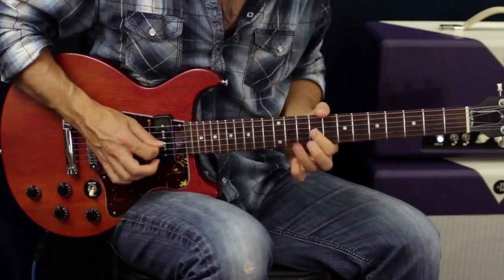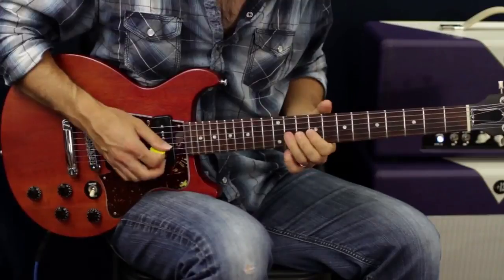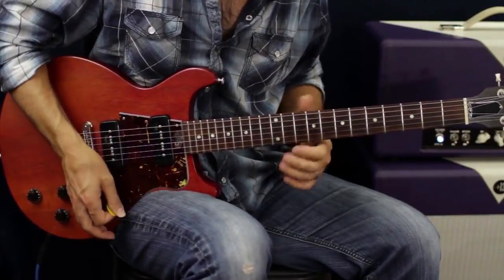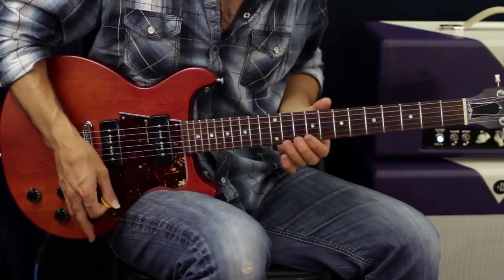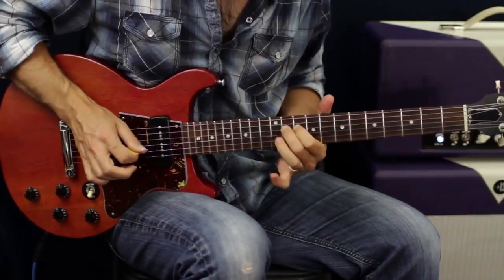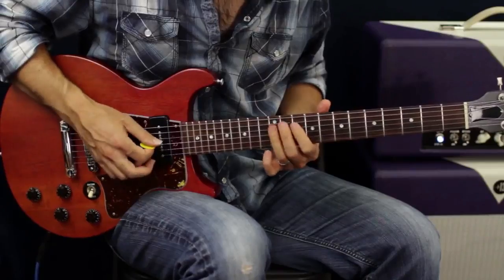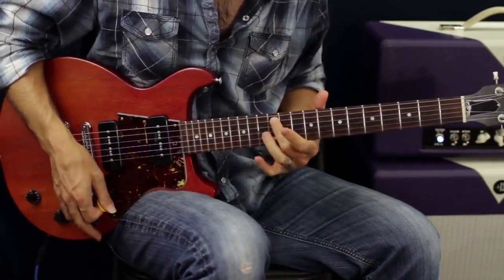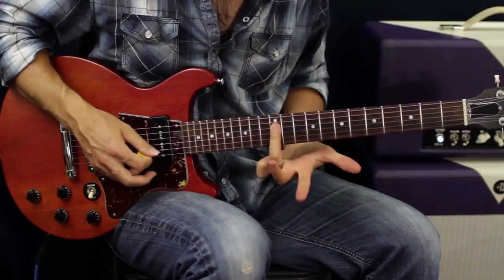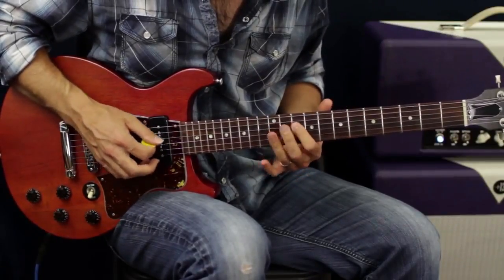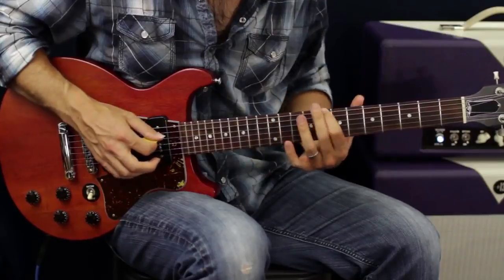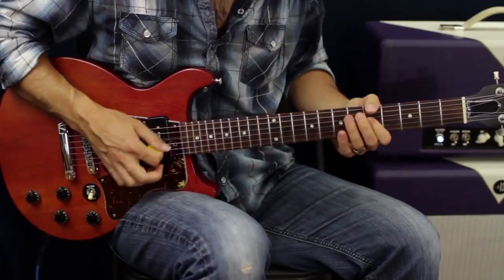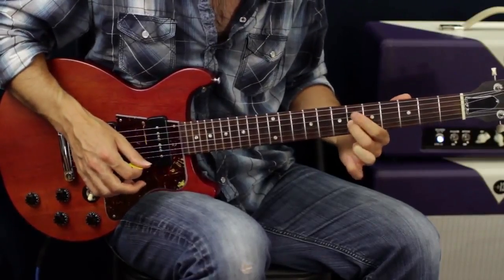I'll bend the 11, a half step, if I want to make it sound a little more rock and roll, a little more major. And then what I'll do from there is use 12, 11, 10, same thing as hammering onto that major third.